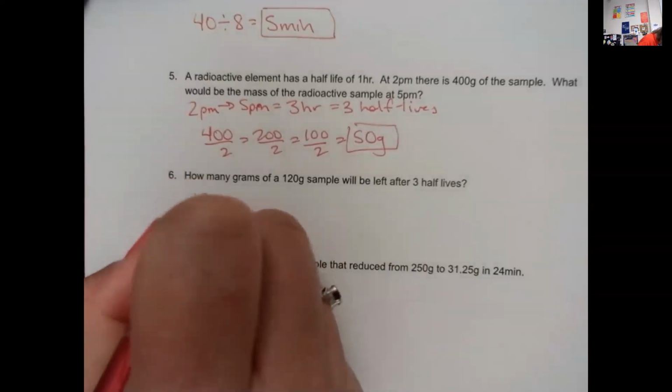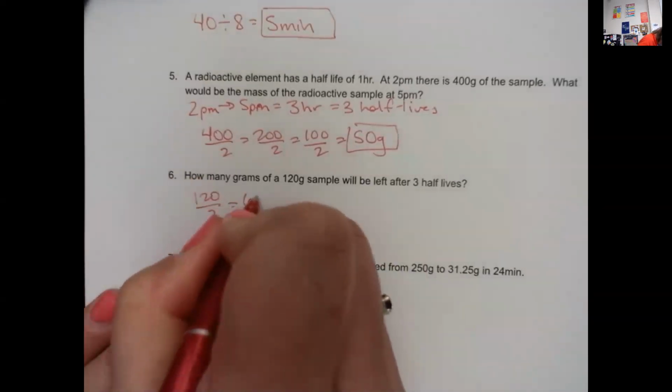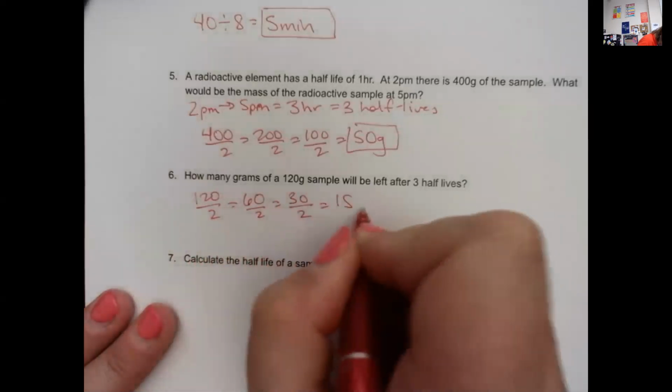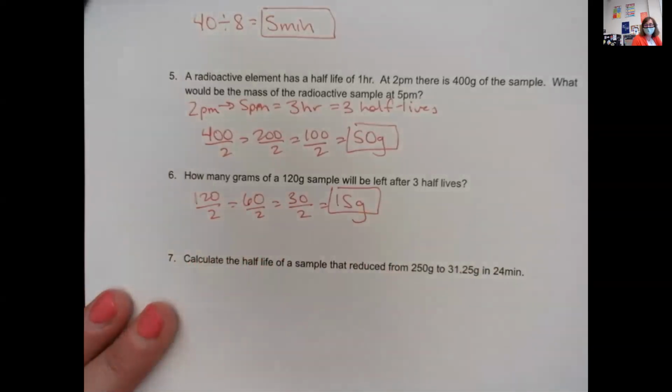We do 120 divided by 2, divided by 2, and divide one more time, and I get 15 grams.